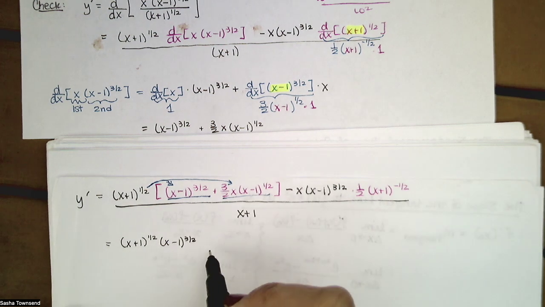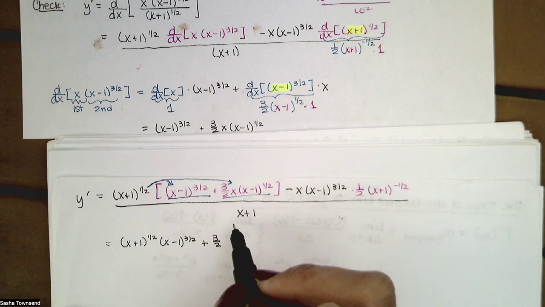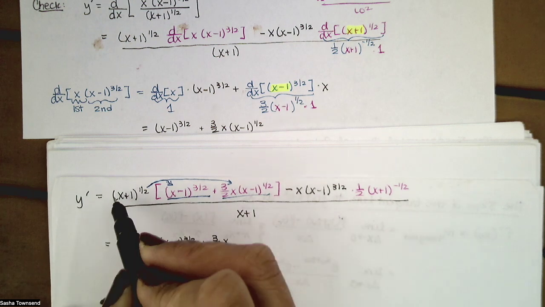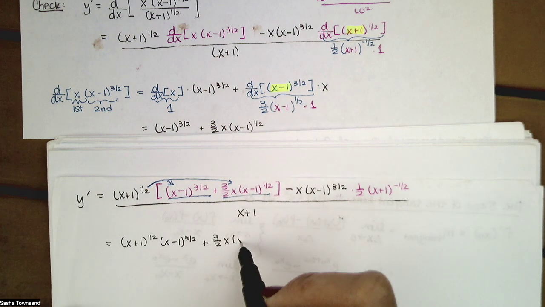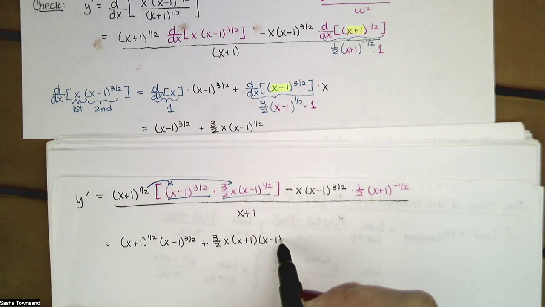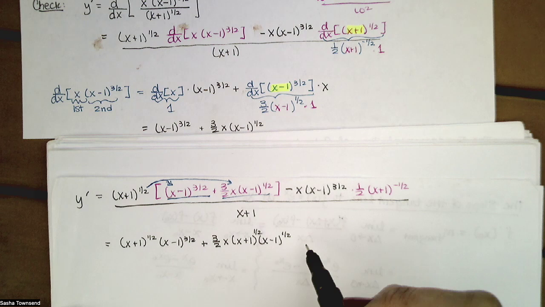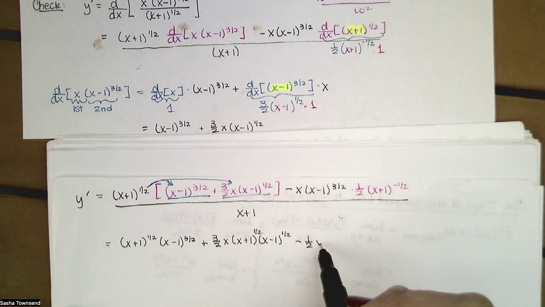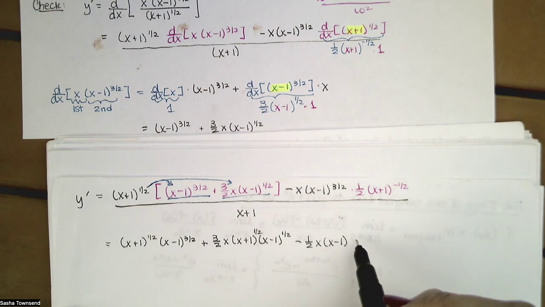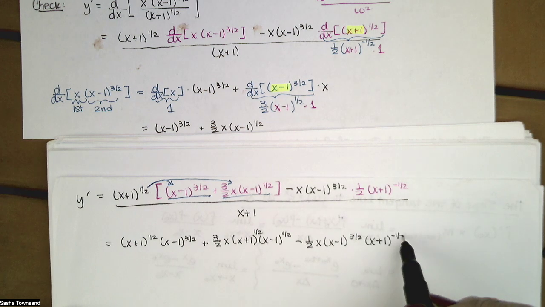Then we have plus, we're going to add that 3/2 of x. And then we have x plus 1 to the 1/2 times x minus 1 to the 1/2. And then here, there's nothing to distribute, so I'll have minus 1/2 x times x minus 1 to the 3/2 times x plus 1 to the negative 1/2.